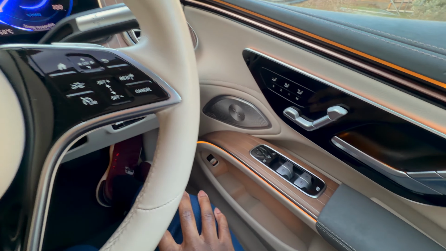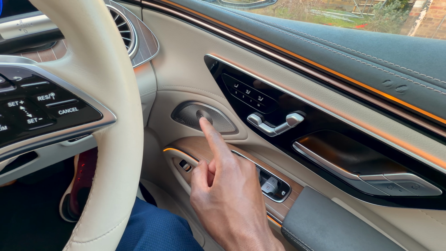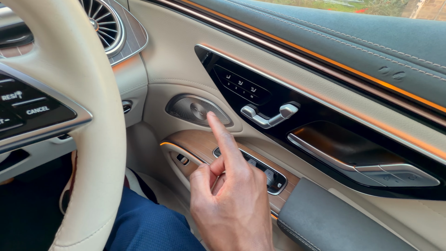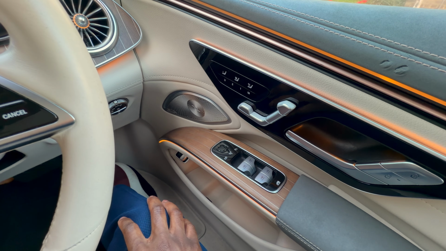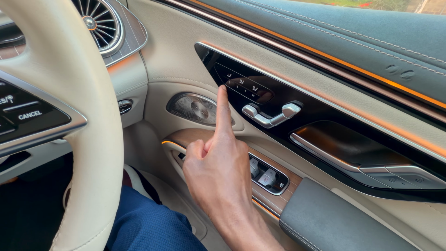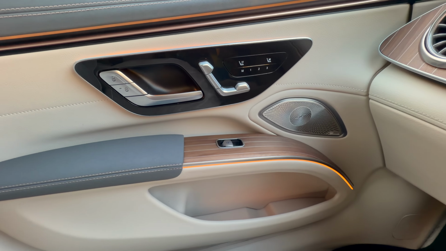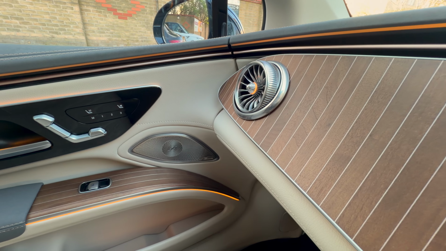So you might ask the question, where do I control the heated seats and cooled seats? Yeah, it is all in the door panel. Mercedes tend to put it in the door panel. That button there is just to control the other passenger seat, right? And you've got access to memory seats here as well. And likewise, you've got similar for the passenger. As you can see, that's the vent for airflow direction for the passenger.